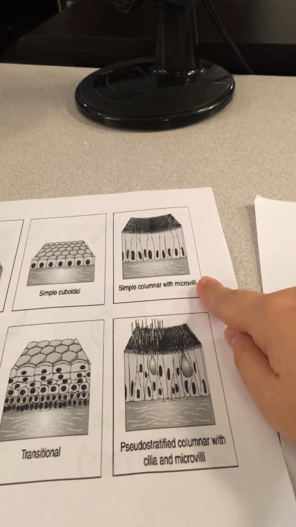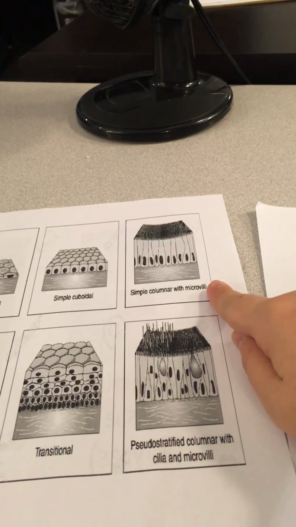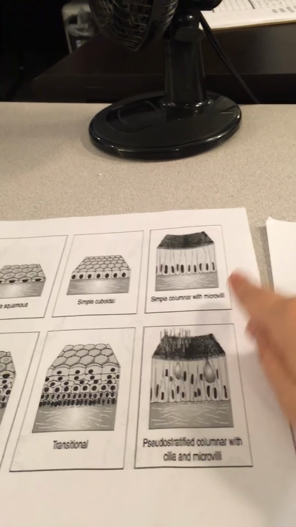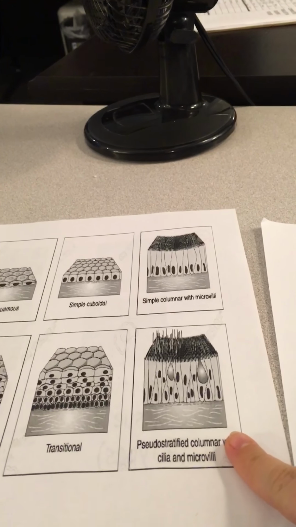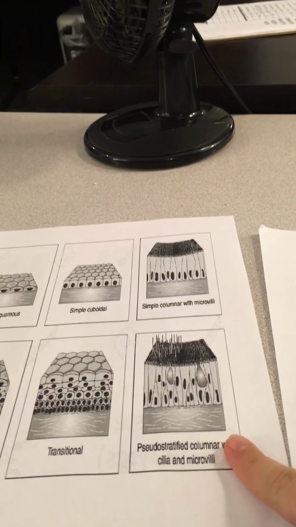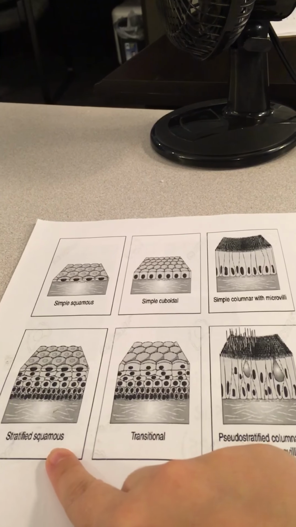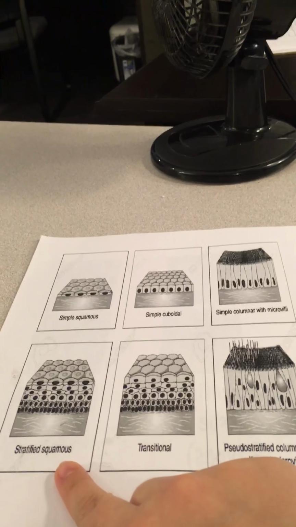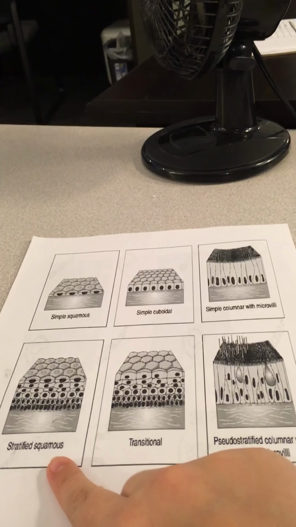Next is the simple columnar. This is found in the bronchi. It's found in the uterine tubes and the uterus. It secretes mucus and enzymes. Next, we're going to talk about this one down here, and this is found in the upper respiratory tract, and it secretes mucus.